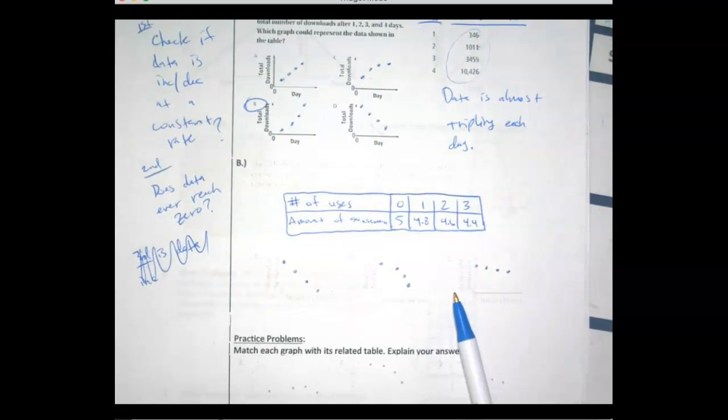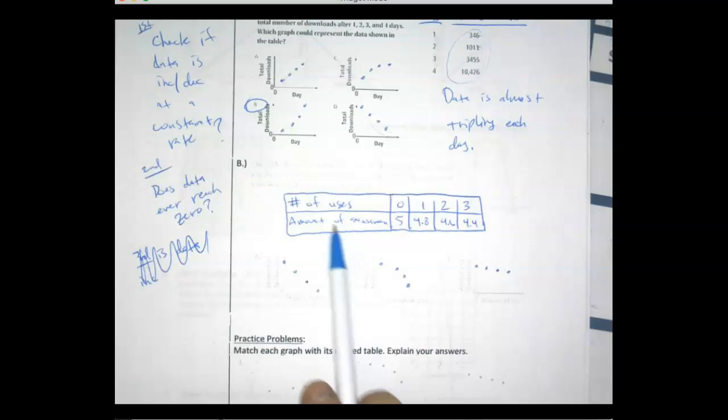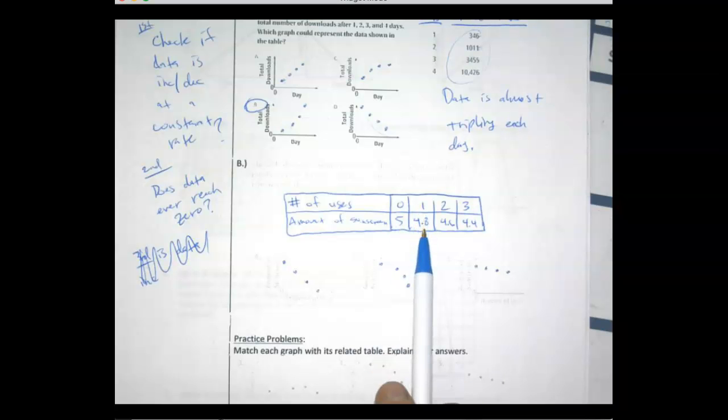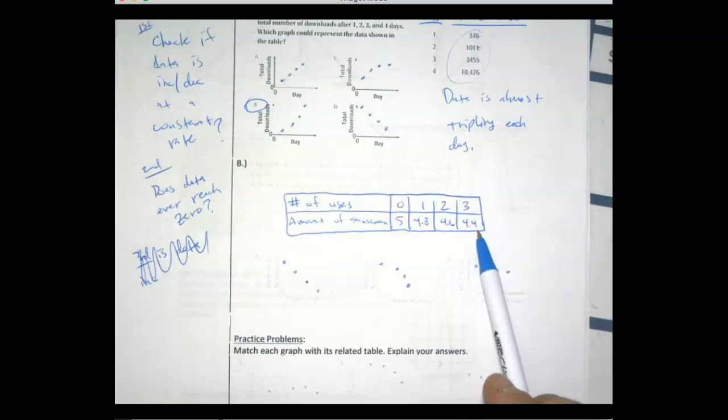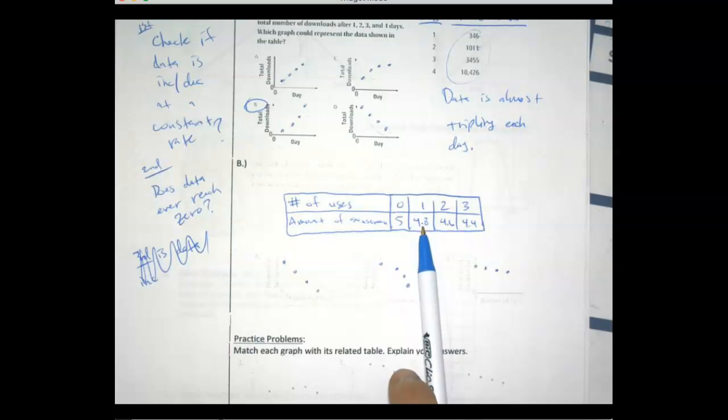This next one's talking about a can of sunscreen. When it's brand new, it has 5 ounces. After 1 use, it has 4.8. After 2 uses, 4.6. After 3 uses, 4.4. And basically what you hopefully would notice here is that after each use, it decreases by the same amount. It's decreasing at a constant rate.